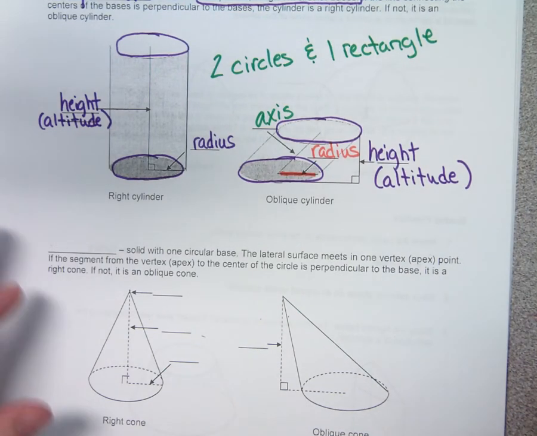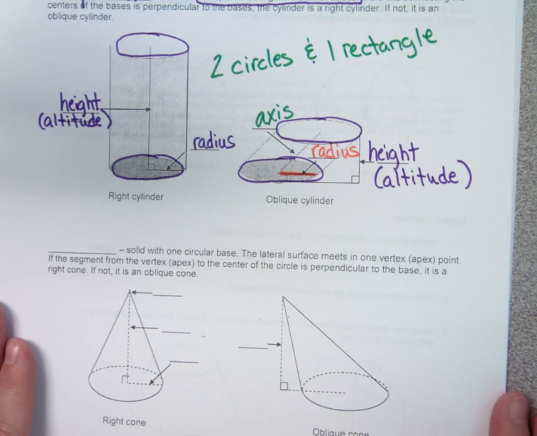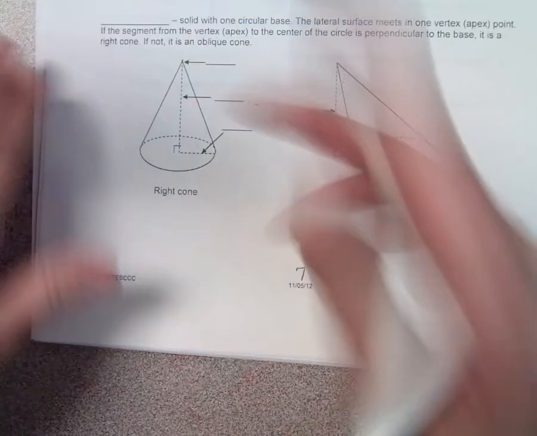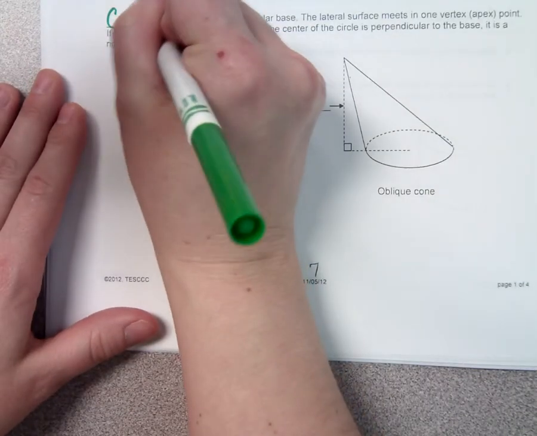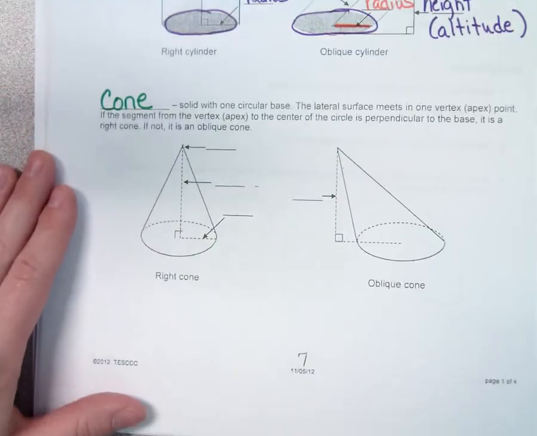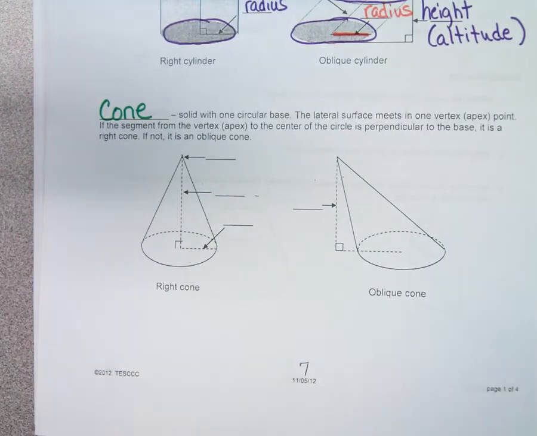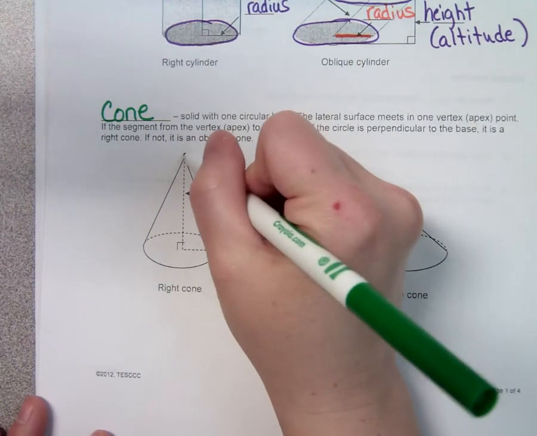Okay, these guys down below, what are they? They're cones. And so we have a right cone and we have an oblique cone. So the right cone just means that the height is perpendicular to the base, and an oblique one is slanted. And so that's because this piece right here that starts at the vertex of the cone down to this is not perpendicular to the base, and so that's why it's oblique. It's slanted.